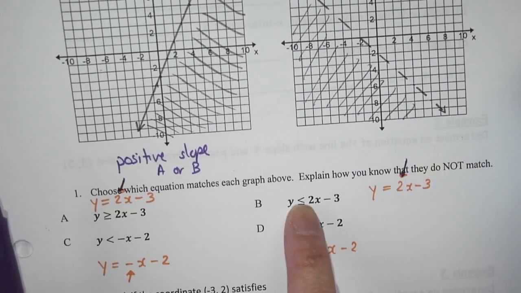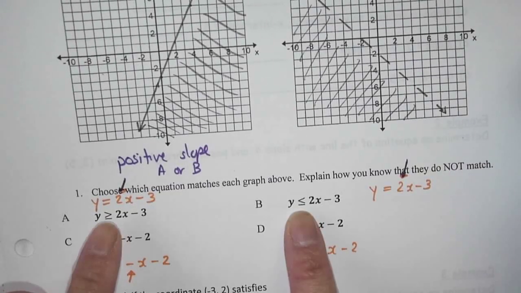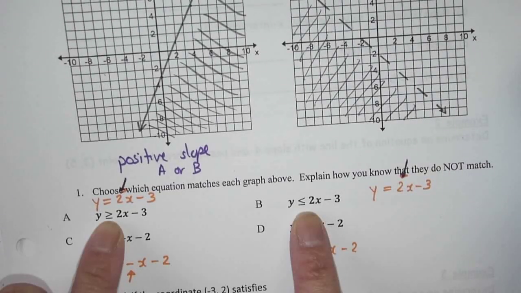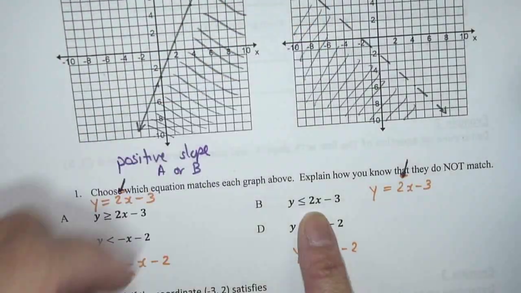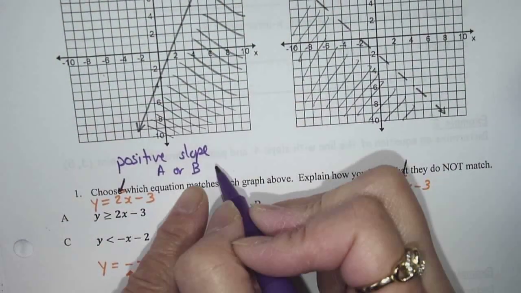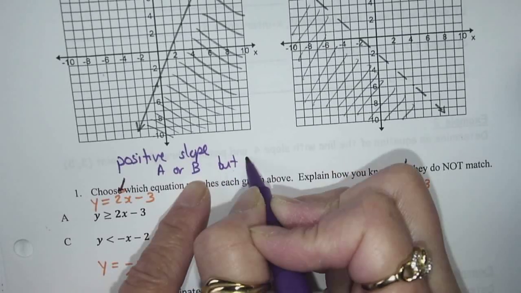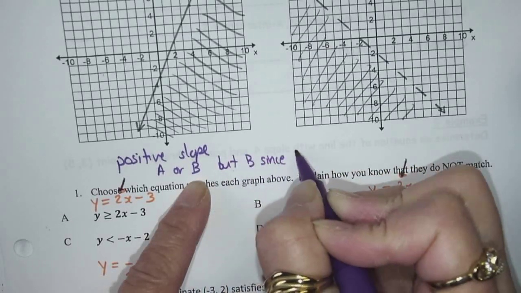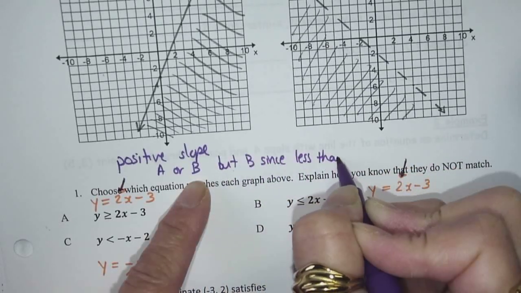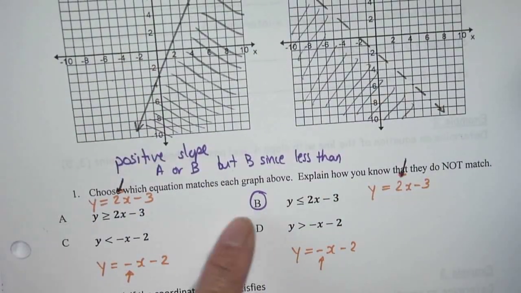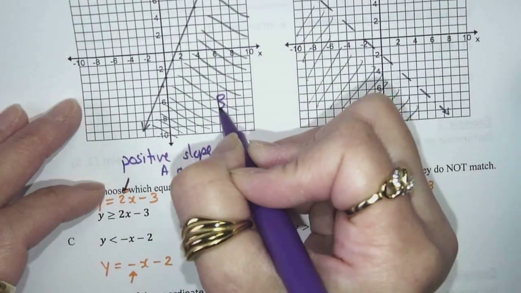Y is less than. Take a look at the difference: this is greater than and this is less than. Less than is going to be below the line, so therefore it's B, since less than. There you go, so I know this one has to be B.